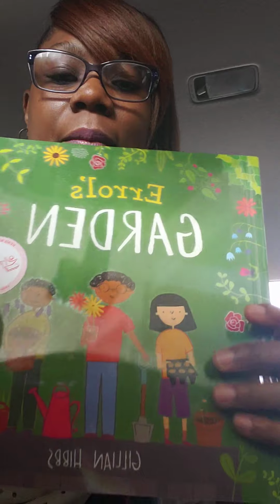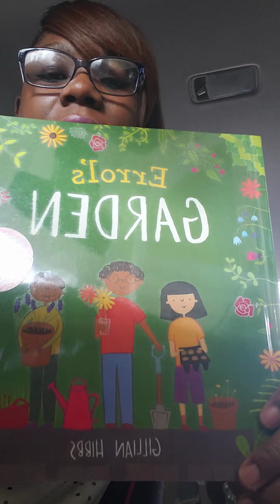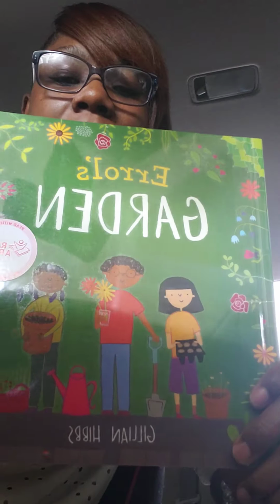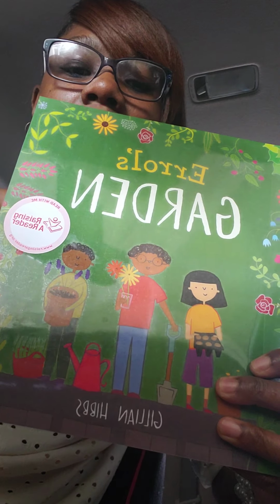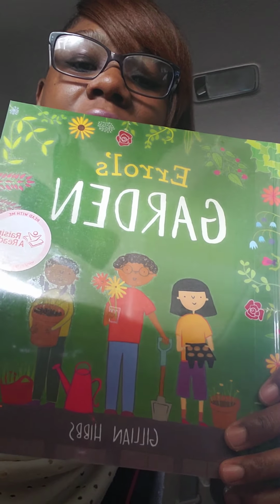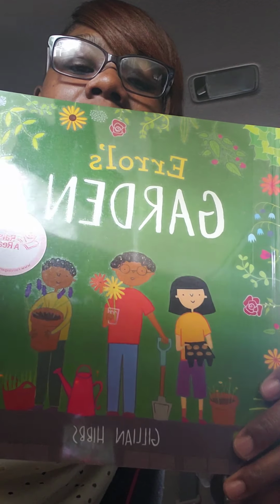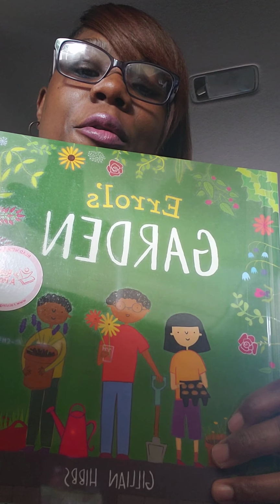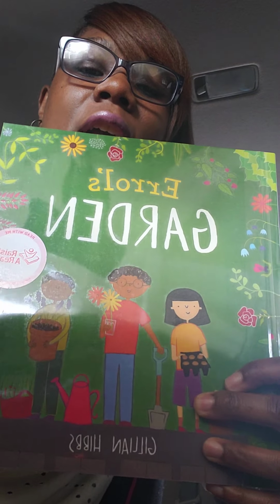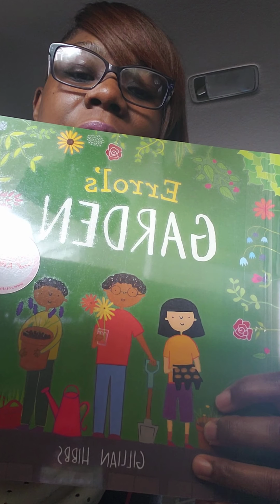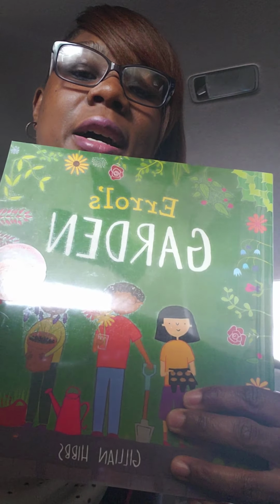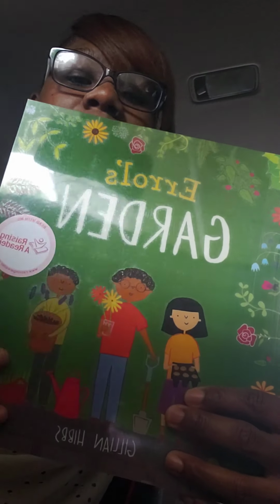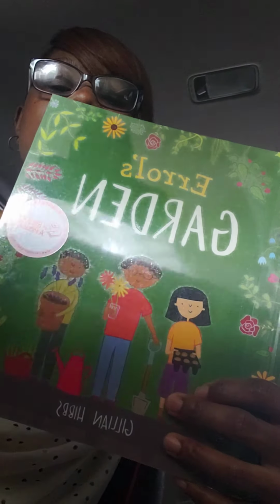Our story for today is Arrow's Garden. Think about a garden. Think about what's in a garden, and what kind of garden it can be. What type of fruits or vegetables are in a garden? Insects can also be in a garden. They can try to eat the fruit or the vegetables away. So think about a garden and the type of insects in it, and also what kind of vegetables you would like to plant in a garden. So this is Arrow's Garden.